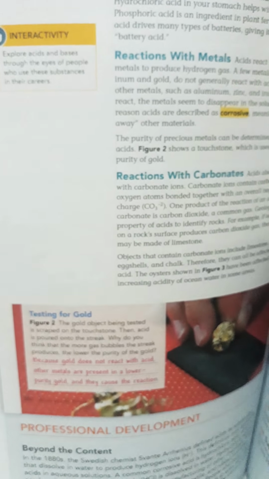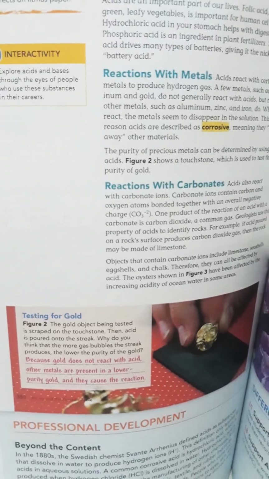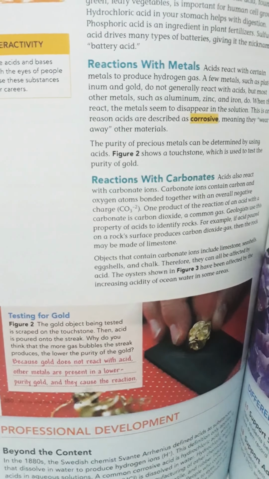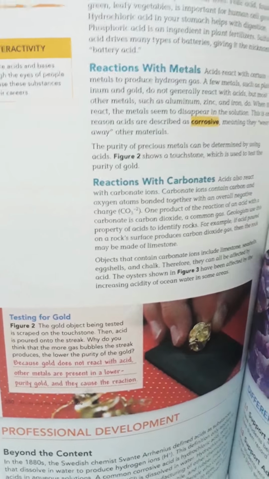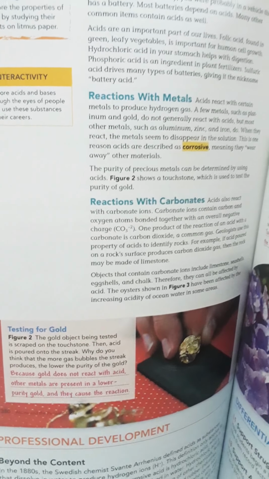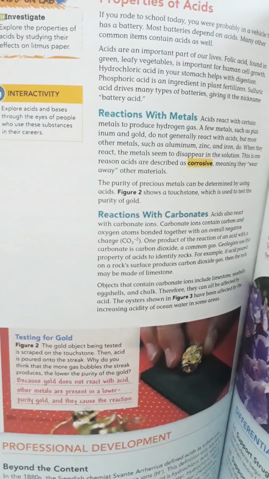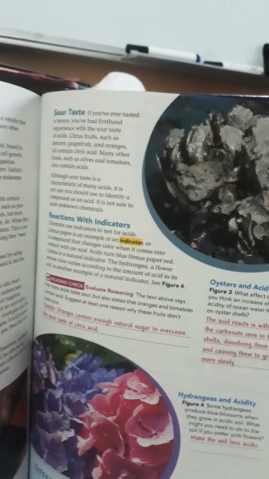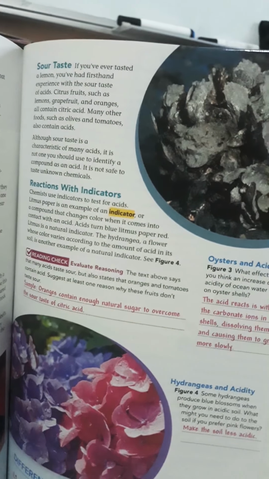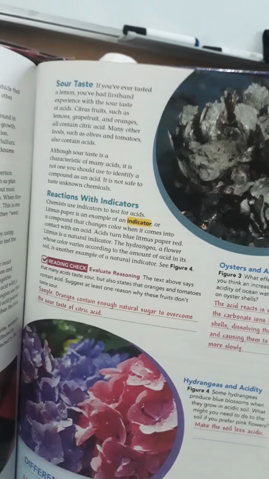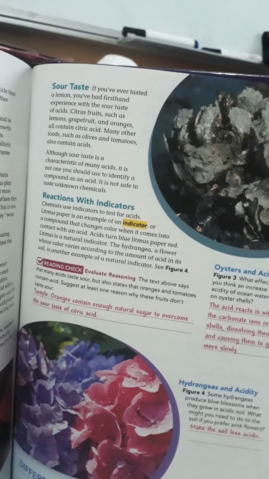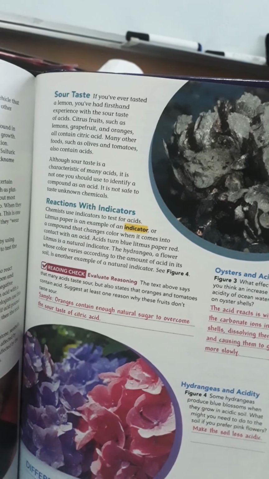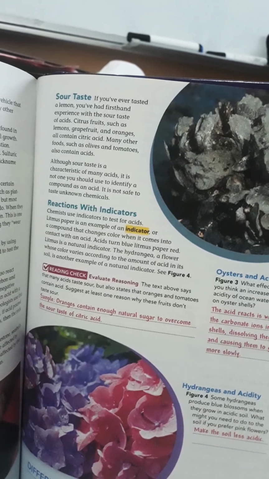you also have figure 2, testing for gold. Okay, they're testing for gold. Gold does not react with acid, but other metals that are present in lower purity gold can cause the reaction. Also on this page, sour taste. The text above says that many acids taste sour, but it also says that oranges and tomatoes contain acids. Suggest at least one reason why these fruits don't taste sour.